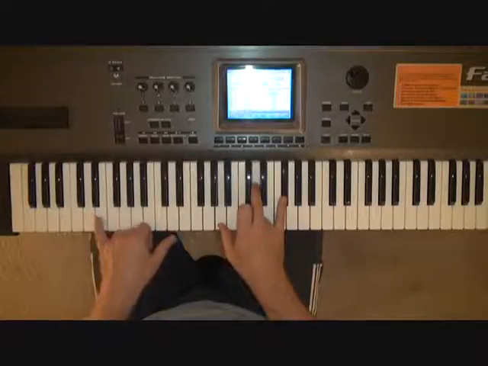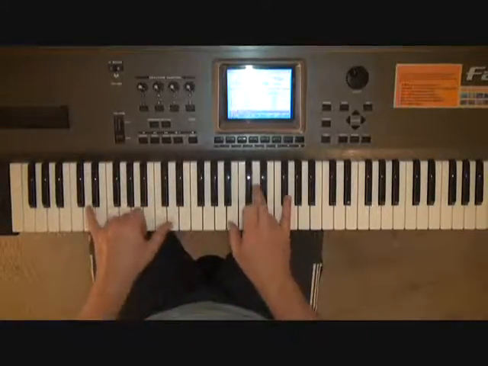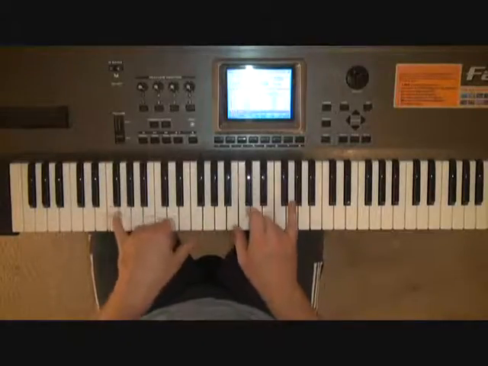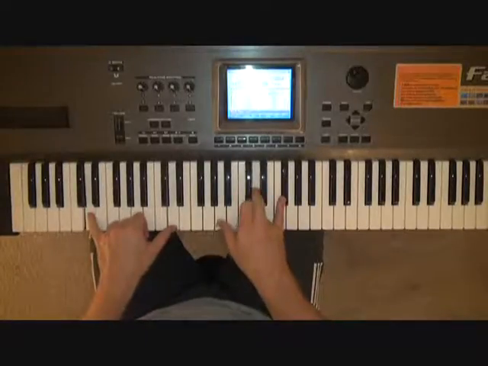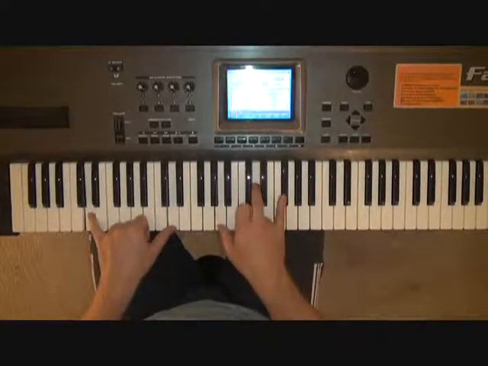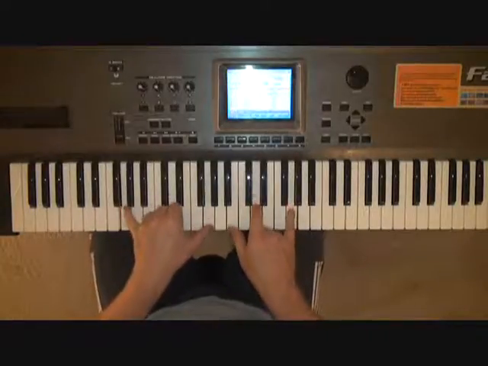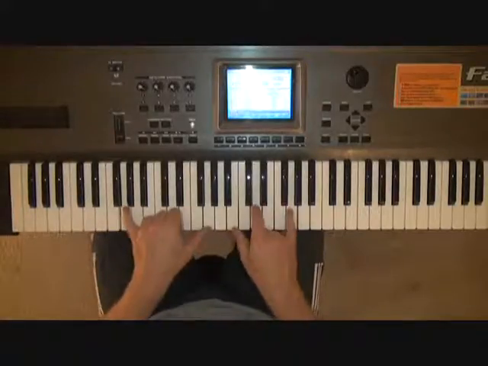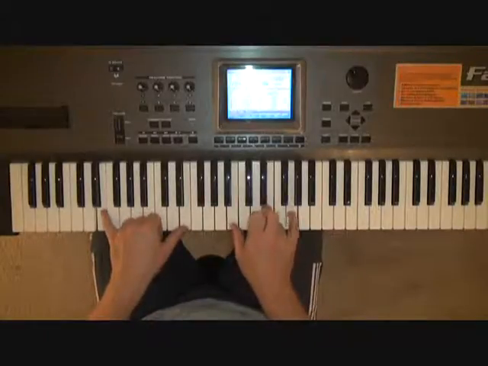Angels. Okay, again, G, D, G, D, E minor, D. So once again, that little section is G, D, G, D, E minor, D.